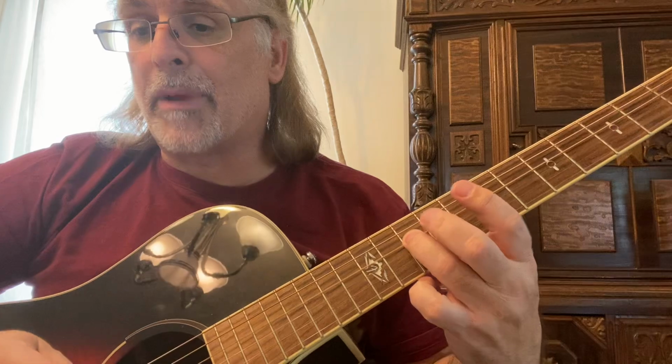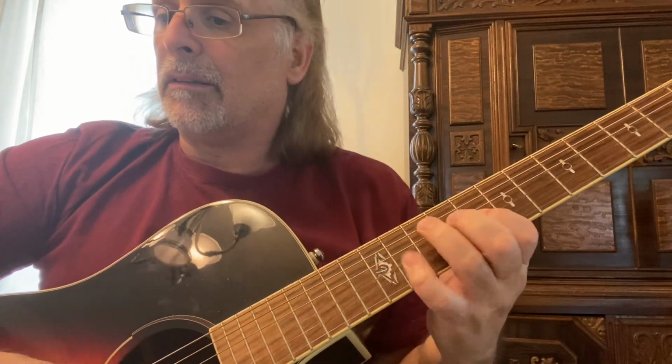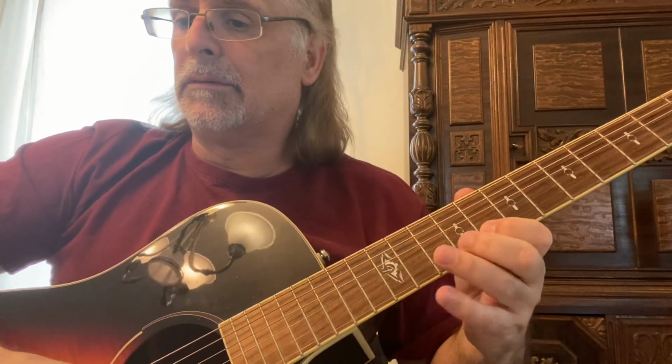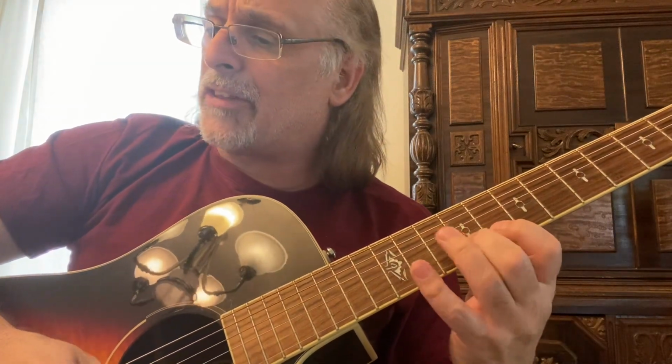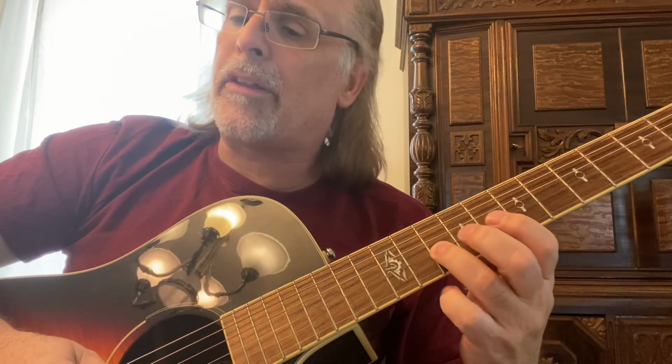I could start it right from here if I wanted to and play. So I'm playing 8th, 9th, and 11th frets on the 2nd string, going to the 10th fret on the 3rd string.